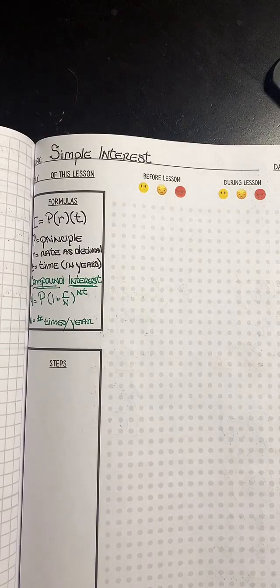So we are actually going to be working on simple interest.